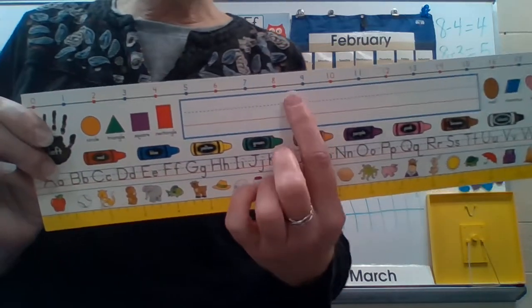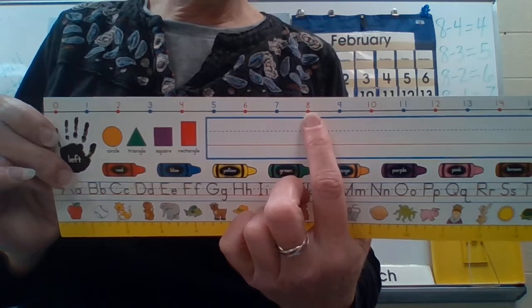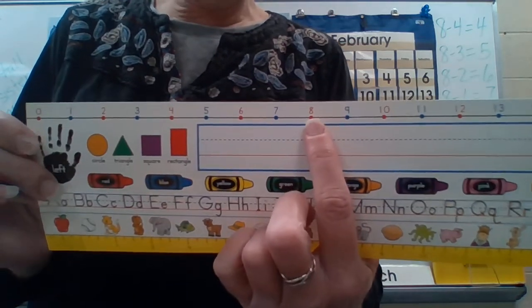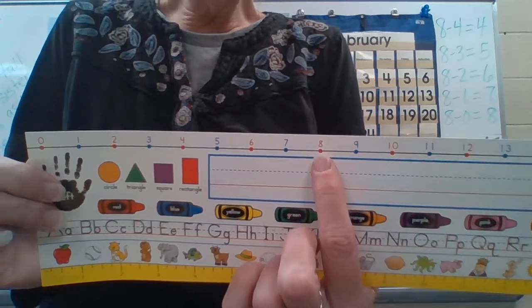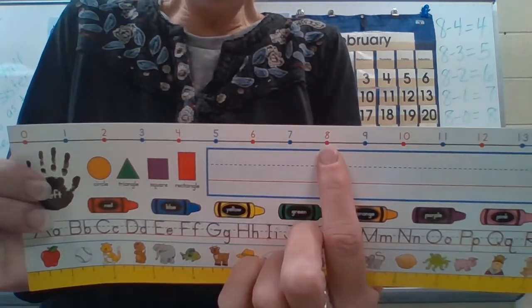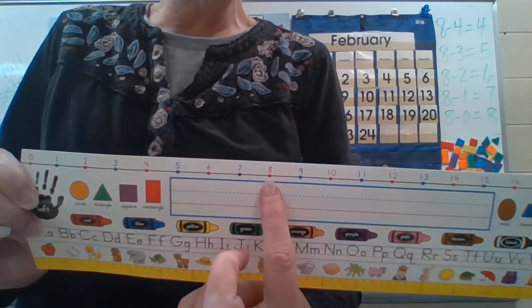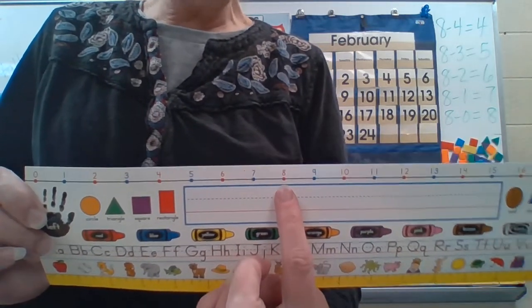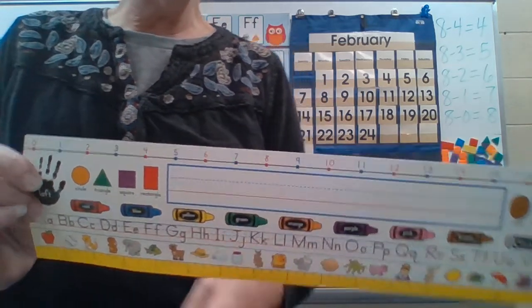And then let's do this one. This is really hard. Let's do 8 minus 0. I have 8. I didn't eat any. I still have 8. I didn't need to jump any spaces. It said jump 0 spaces. So I just stayed right where I was. Because 8 take 0 away is still 8.